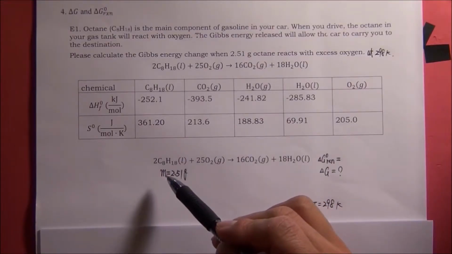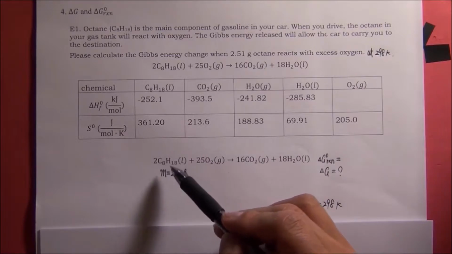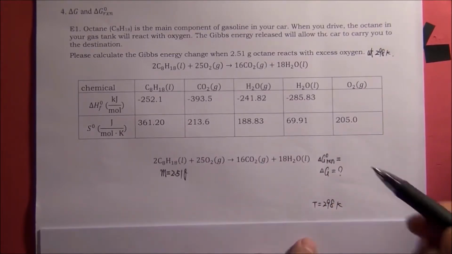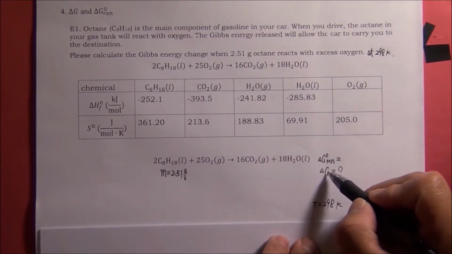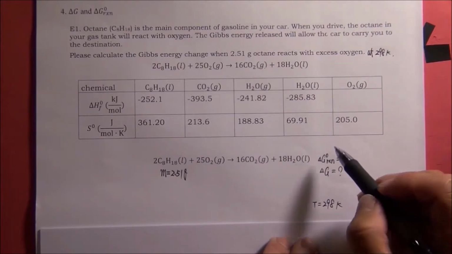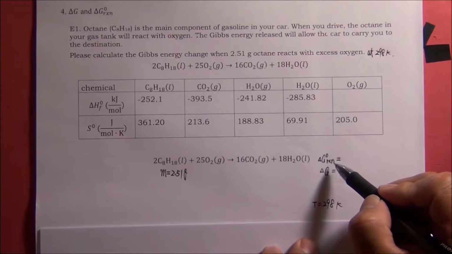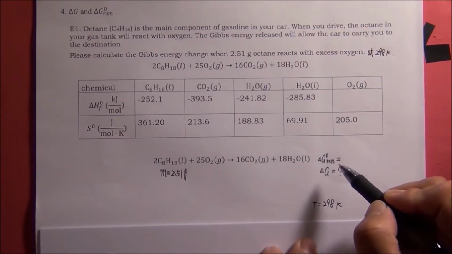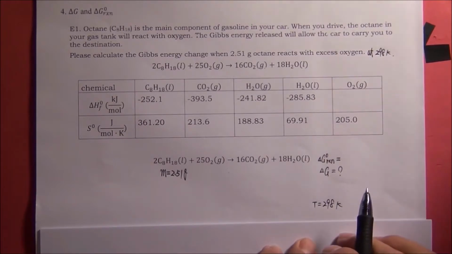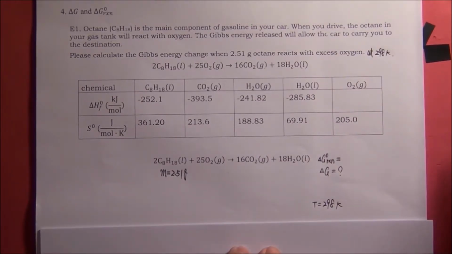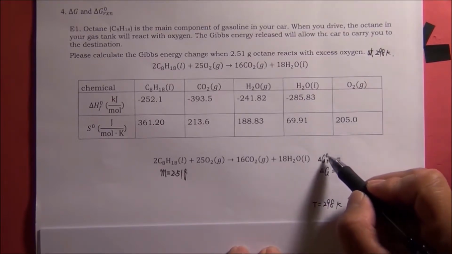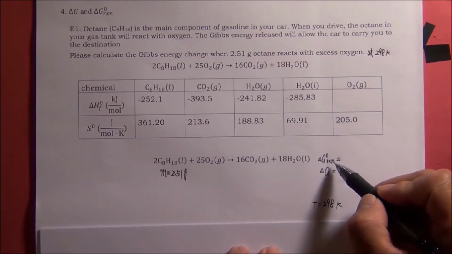Look at what we have. We are provided the information of octane, and we are looking for the change of Gibbs energy. If we know the standard Gibbs energy of reaction, this is almost like a stoichiometry type calculation. Let's recall what we learned from class. What are the different ways to calculate the standard Gibbs energy of reaction?